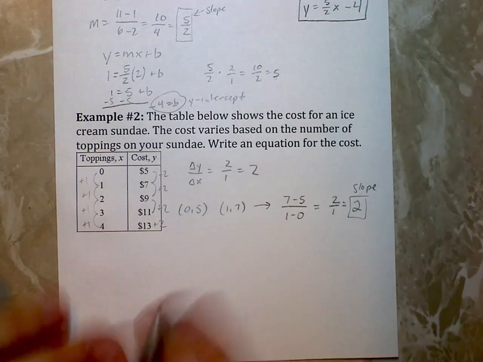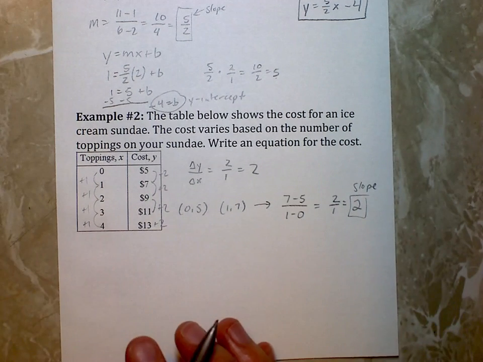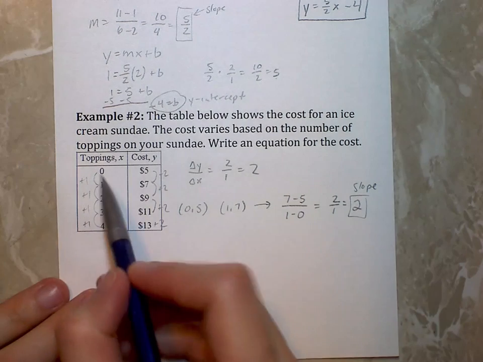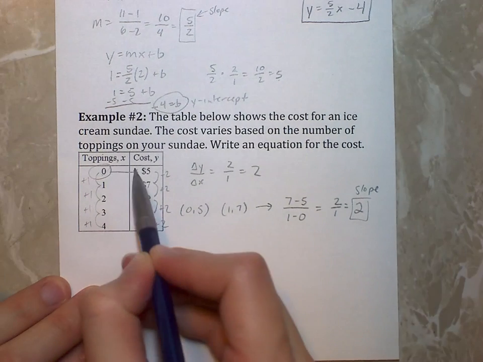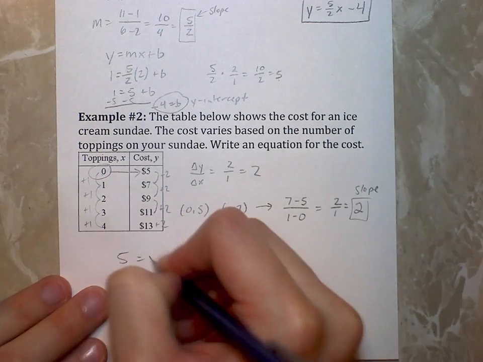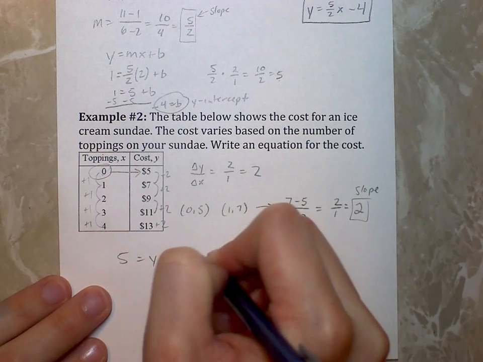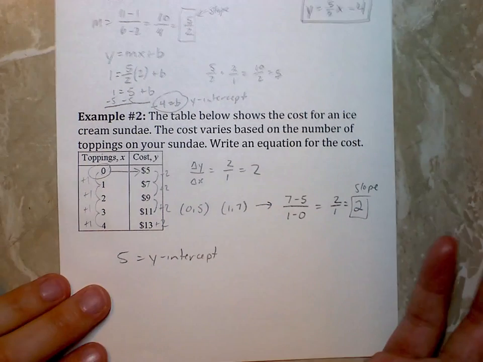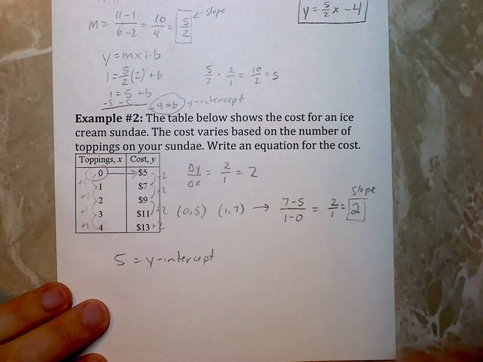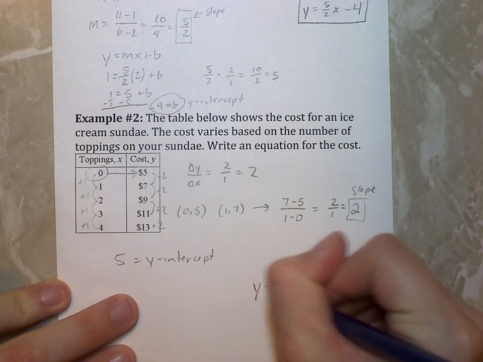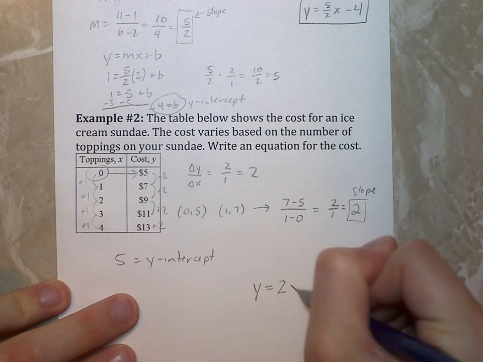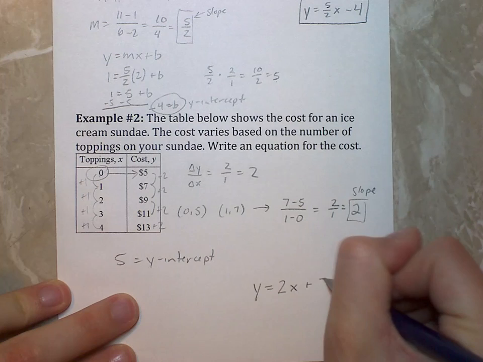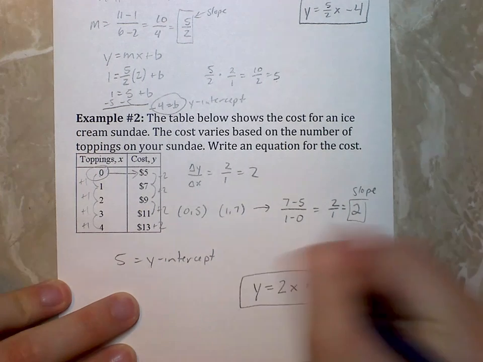Now the y-intercept here, remember, we always look to see if there's a 0 in the x, and there is. That means the y-intercept is 5. Okay, wherever x is 0, that's what the y-intercept is. That's the y value is the y-intercept. So here, my slope and my y-intercept. And done.